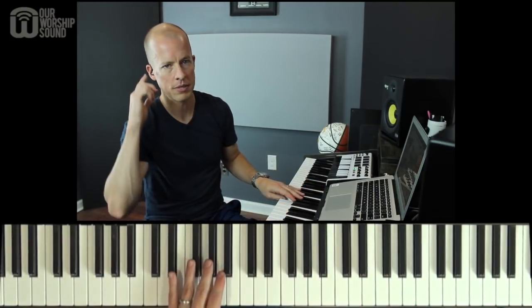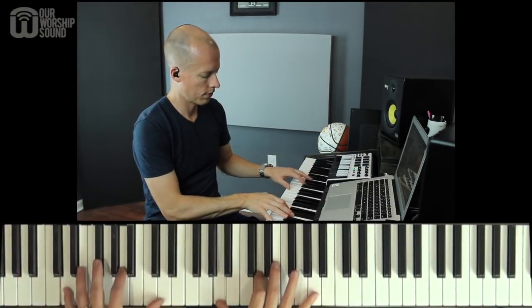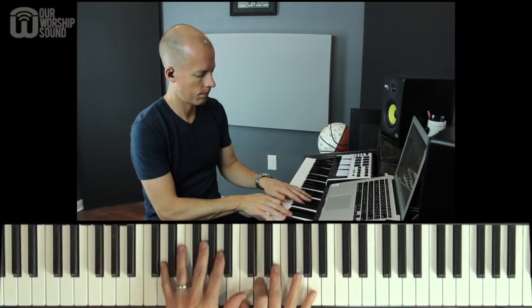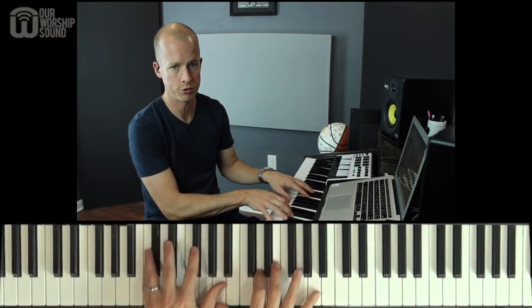Okay, and then as I start to make the transition toward Where You Are, I can bring in that loop. It's just the same tempo, so it's a really easy, natural transition to make.